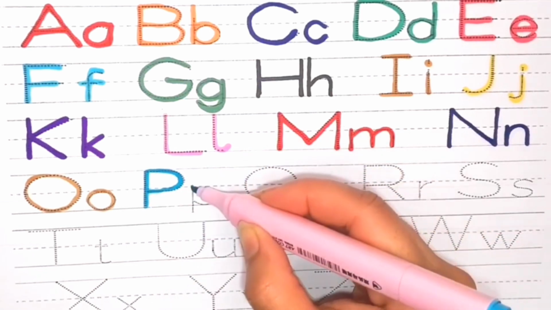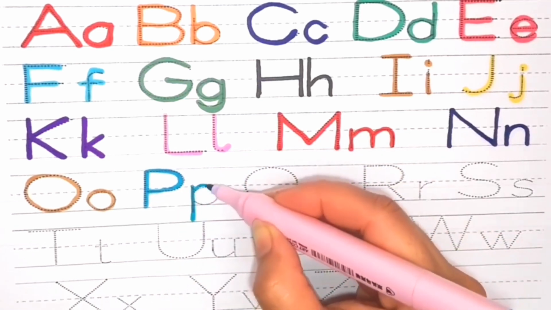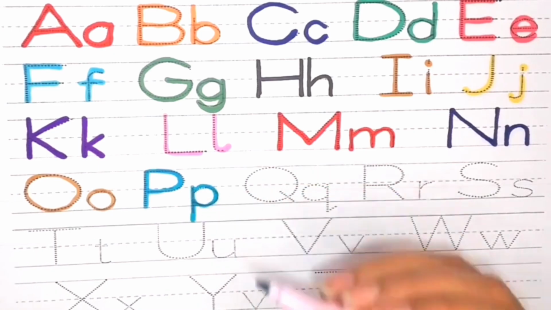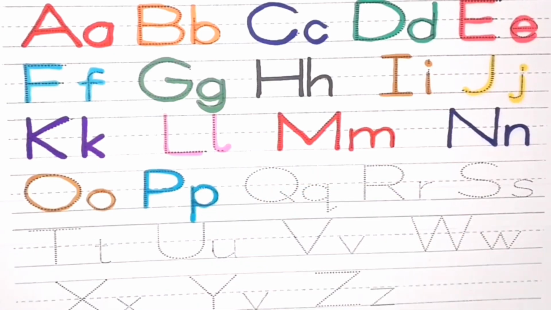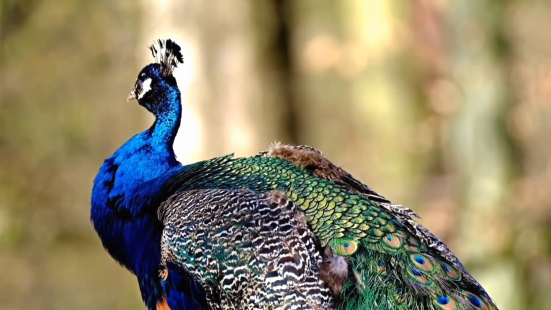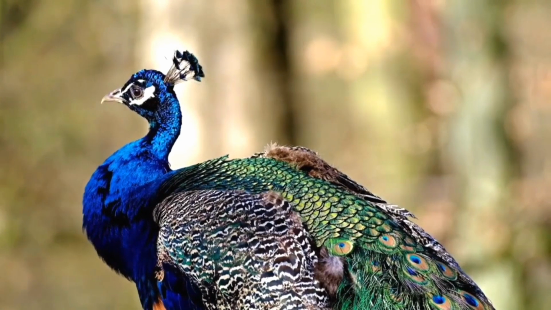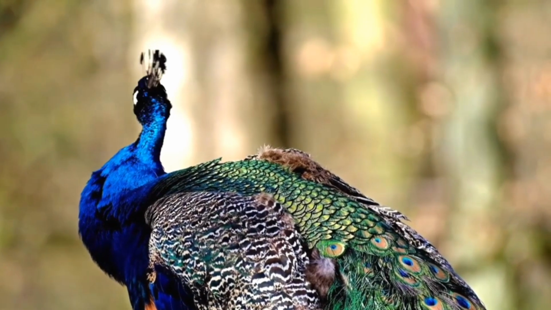Capital P. Small p. P for peacock. A peacock is a beautiful bird with colorful feathers.